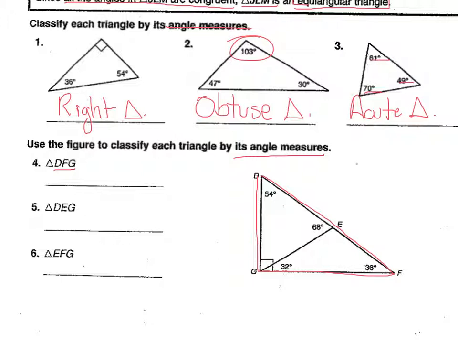It's a right triangle because you have a right angle here. So it's a right triangle. The second one, triangle DEG, DEG. So I recommend that you highlight it or circle it, do something so you can identify that. So what type of triangle is that? It's an acute triangle.